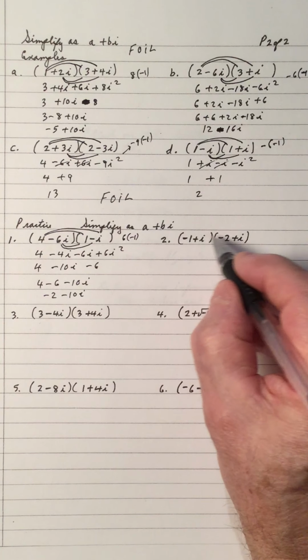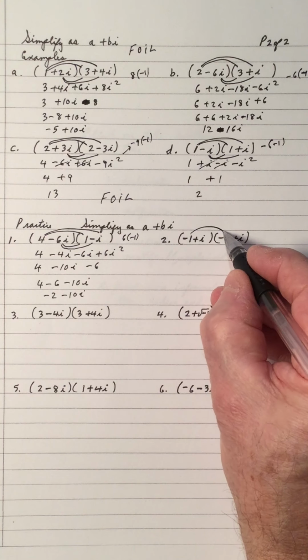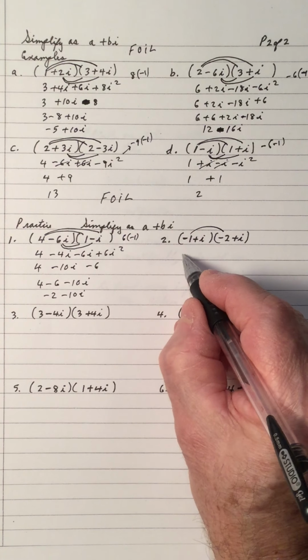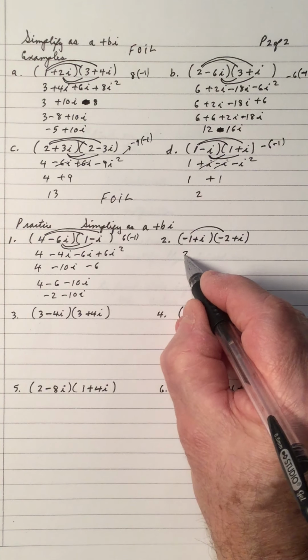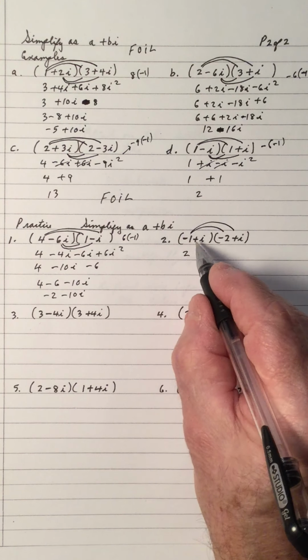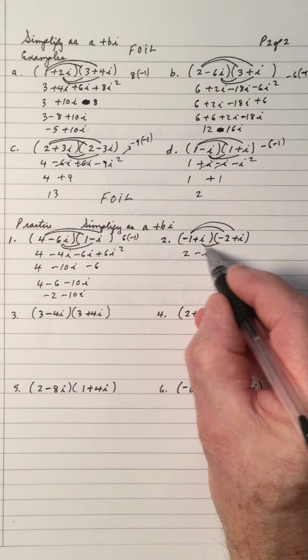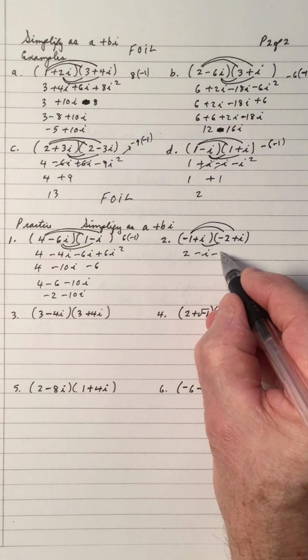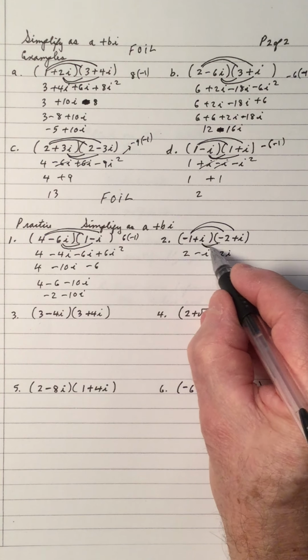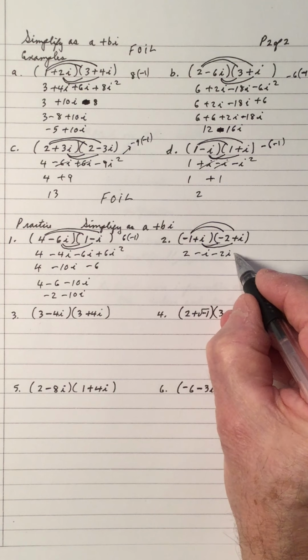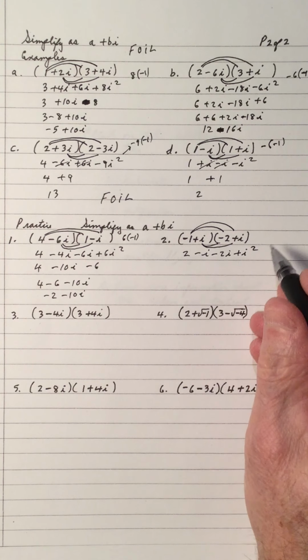Again, we're going to do FOIL because of binomials. First, negative 1 times negative 2 is 2. Outside, negative 1 times i, negative i. Inside, i times negative 2, negative 2i. Last, i times i is i squared, positive.